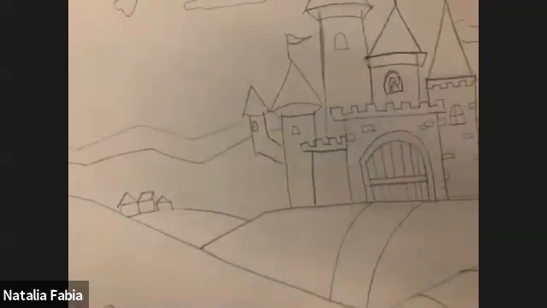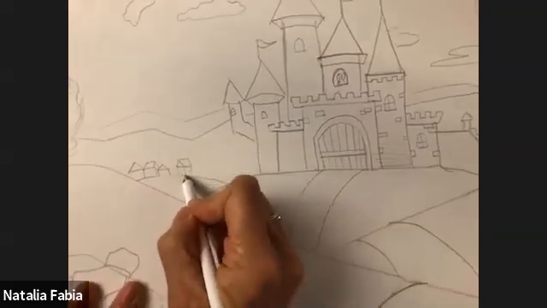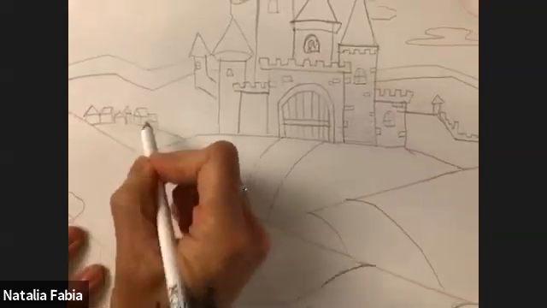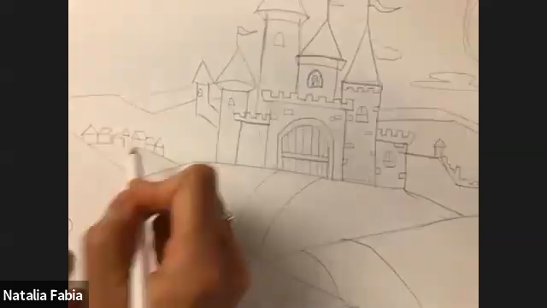Just little simple houses, like if you've ever drawn a dog house, just making a bunch of little houses. It's basically a square shape with something pointy on top.